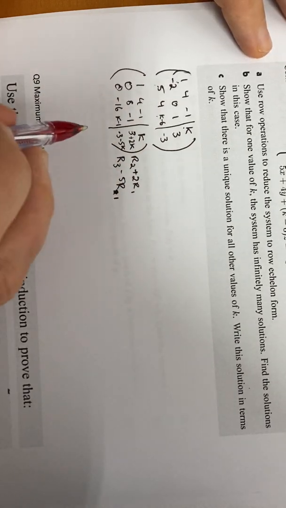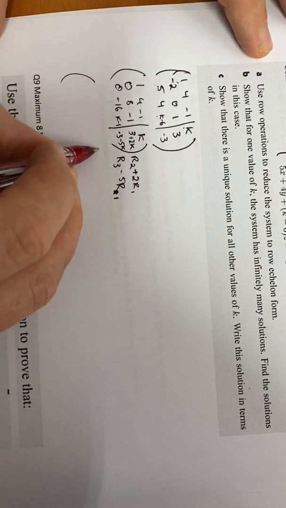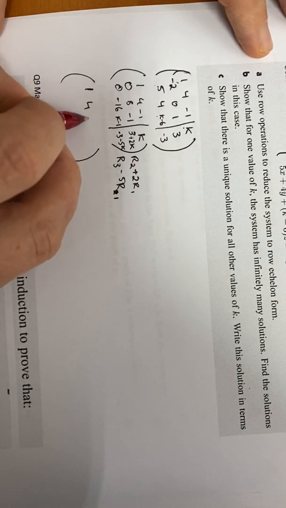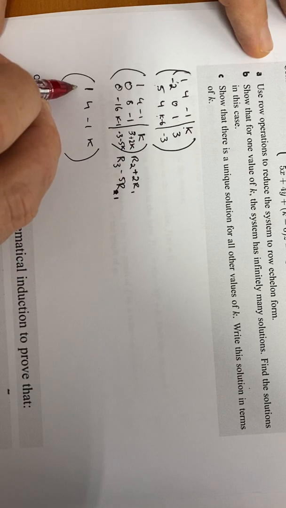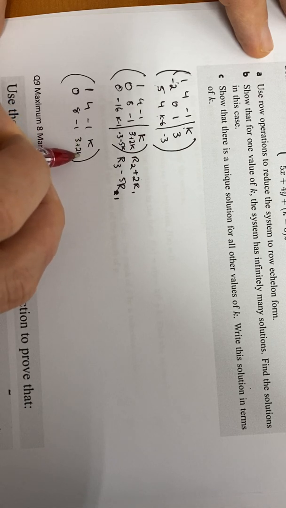Okay, now let's get this 16 to a 0. I'm not going to bother getting the other ones down to 1. It's the 3 zeros that we care about most. So this line is okay, and I'm going to leave row 2 as is: 3 plus 2k.